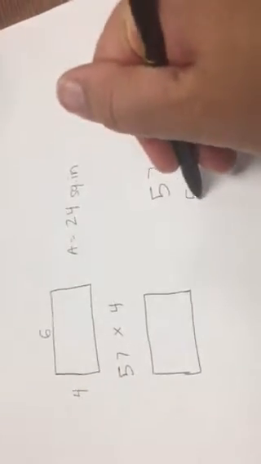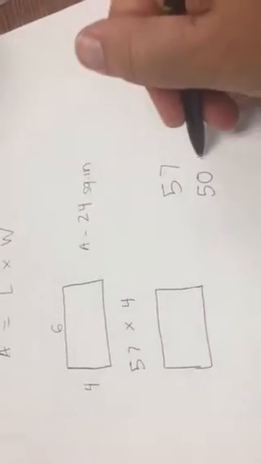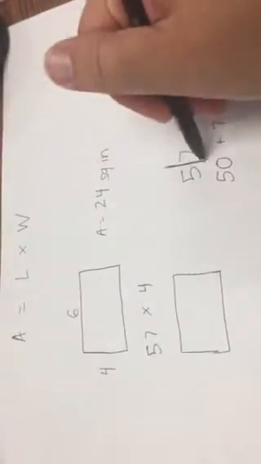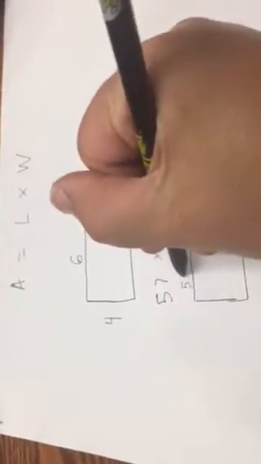So in the number 57, I have 5 tens, which is 50, and 7 ones. So I've got 50 plus 7. Really, I'm just dividing the tens place from the ones place. So up here, I put 50 plus 7. And over here, I'm going to put the 4, okay?